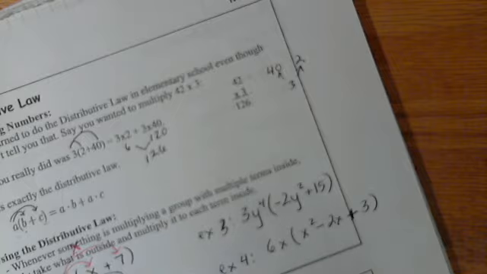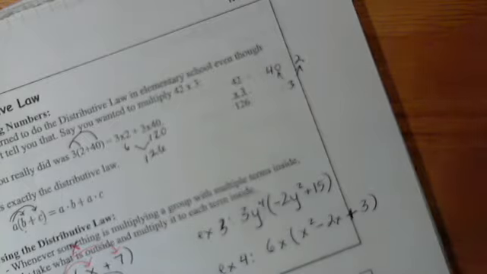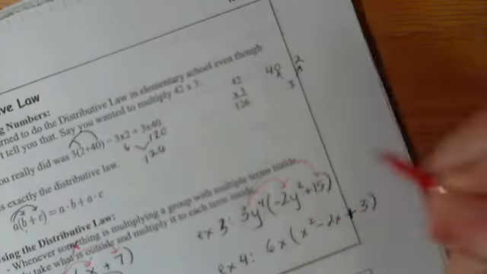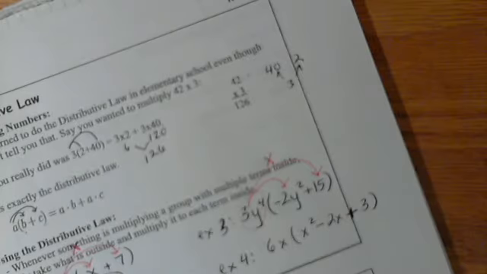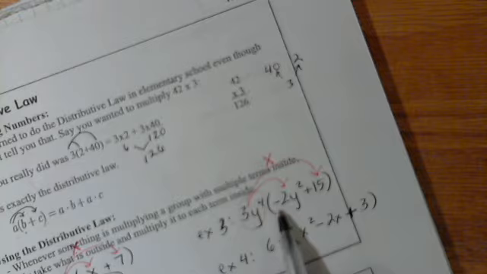Okay, so this whole clump, this whole factor outside the parentheses wants to get multiplied by this whole clump and this whole clump. Again, it's multiplication, so we're going to need to think about that as we work with these variables, so we do make sure we do the right things with the exponents. So 3y to the fourth power times negative 2y squared. I multiply the numbers. 3 times negative 2 is negative 6.